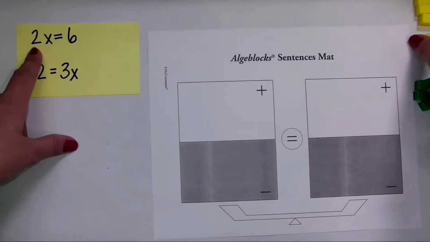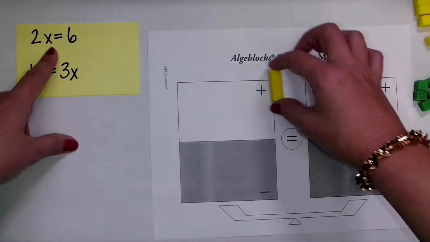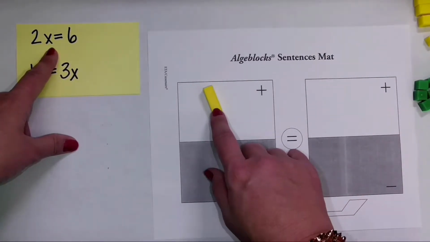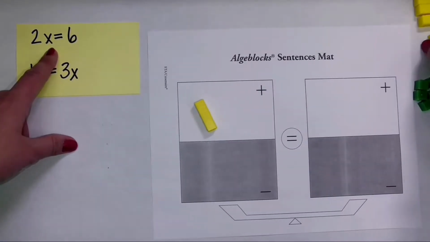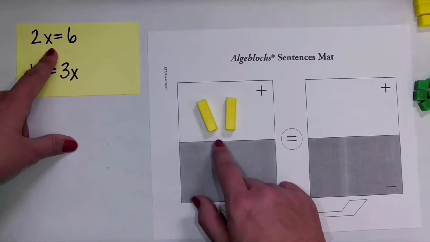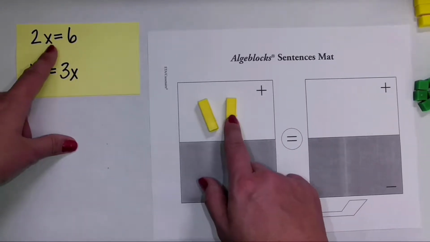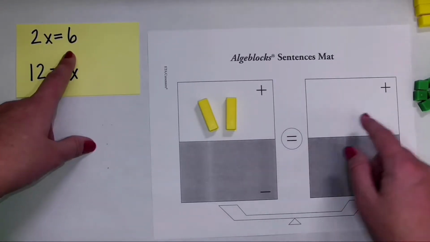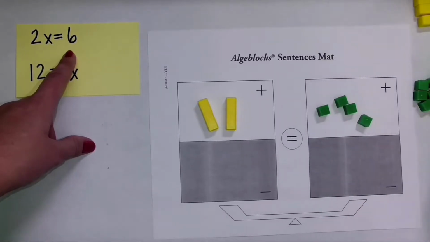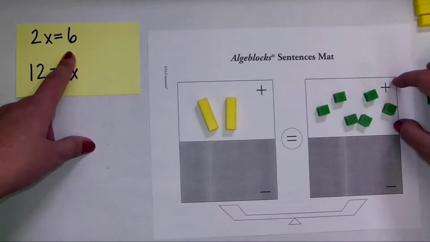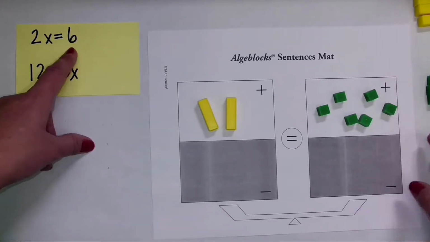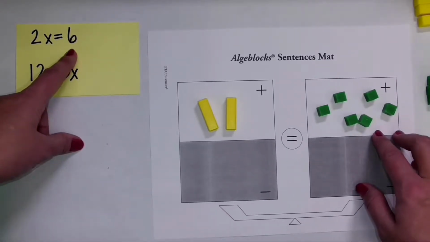So we have 2x. In the world of Algeblocks, this rod here represents an x. And if I have two of those, I need to have 2x. So I have basically two sets of x. Now on the other side of the equal sign, we have 6. So I'm going to go ahead and get 6 cubes out just like that. And they're going to go into this positive part of my mat because the 6 is a positive number.